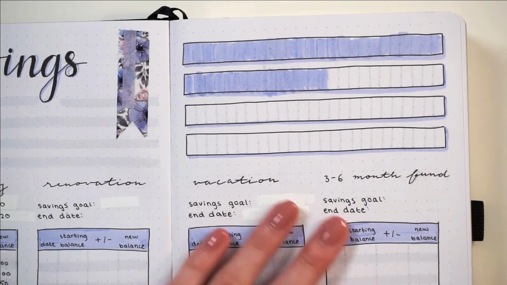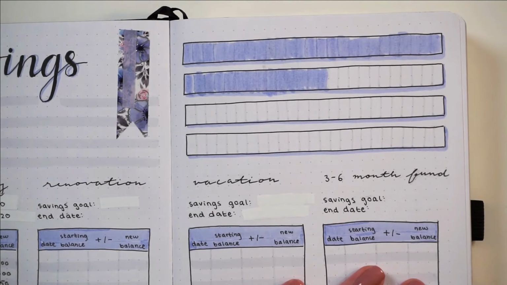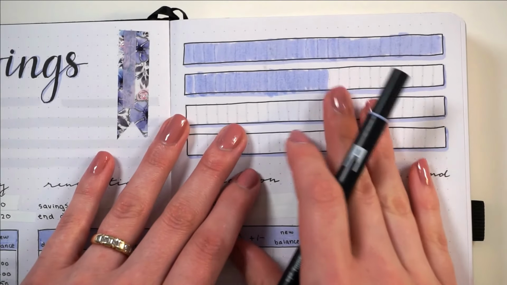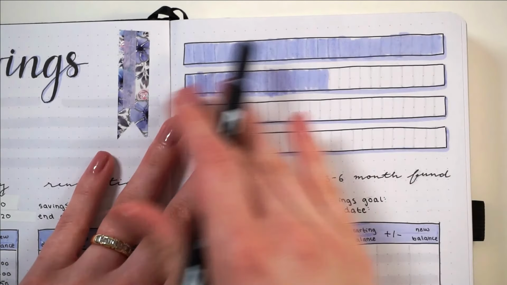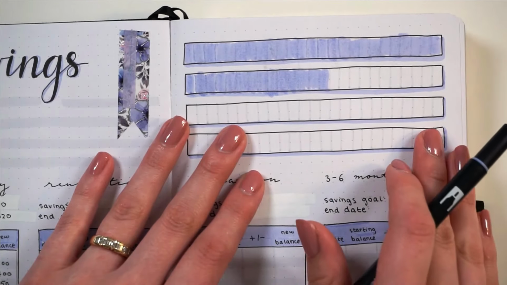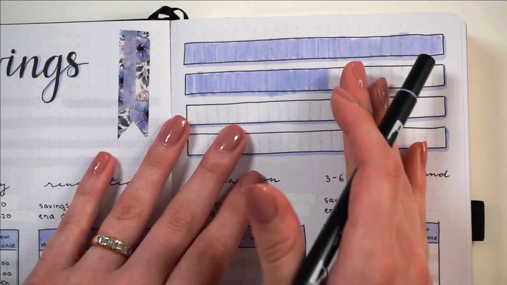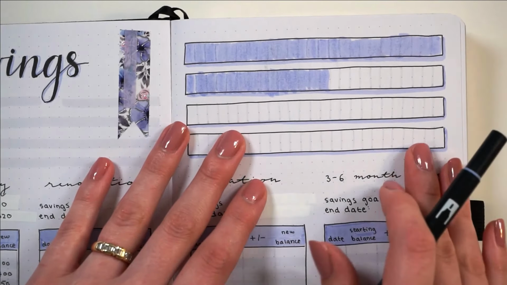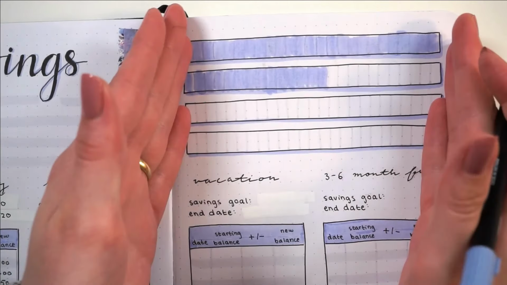And I think it's a really nice visual presentation of the fact that something is actually happening and you're working towards something. And it may be slow progress, but it's progress and you can see it, you can physically see it.